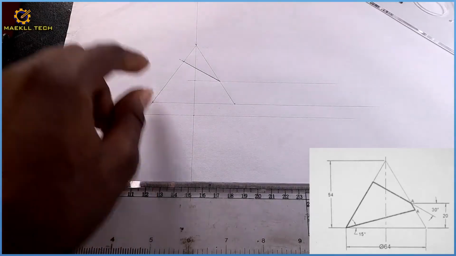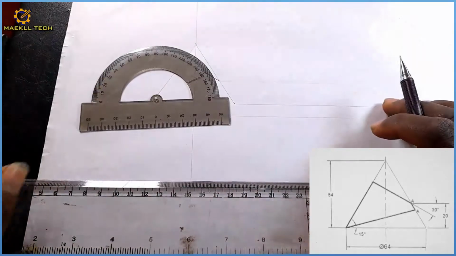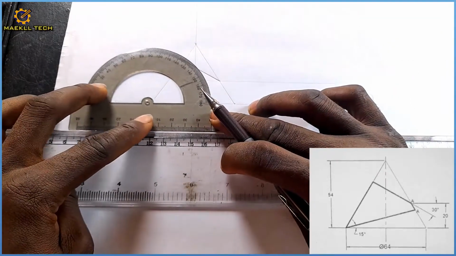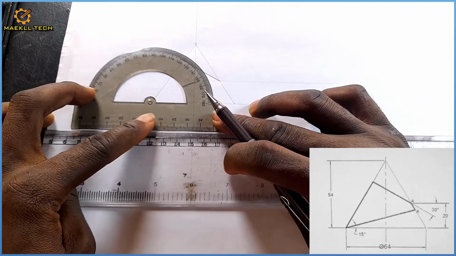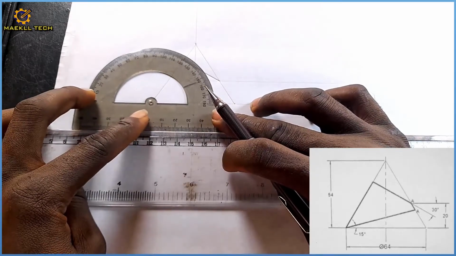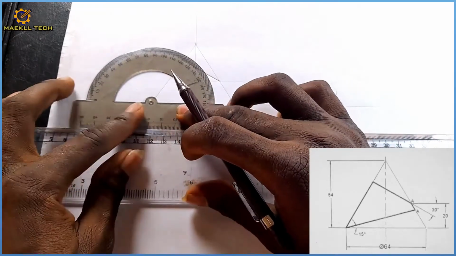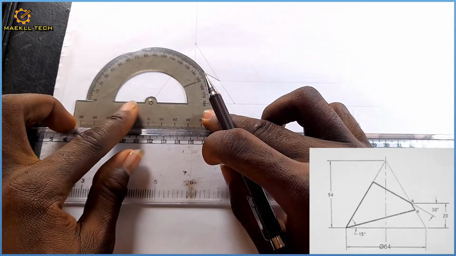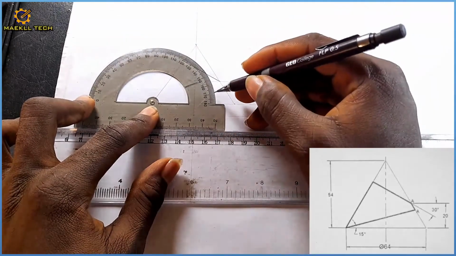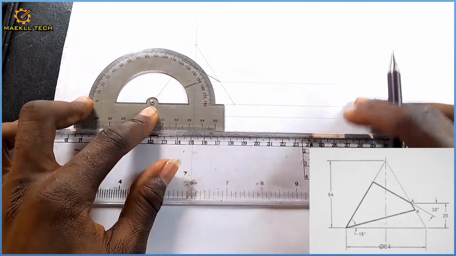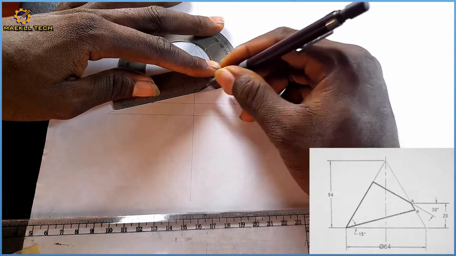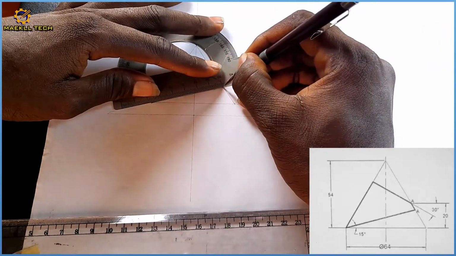And also from the base here, at an angle of 15 degrees, I'm going to place my protractor at this very junction. This is 15 degrees here. So at an angle of 15 degrees, I'm going to draw and make it bold also from here like this, and that is it.